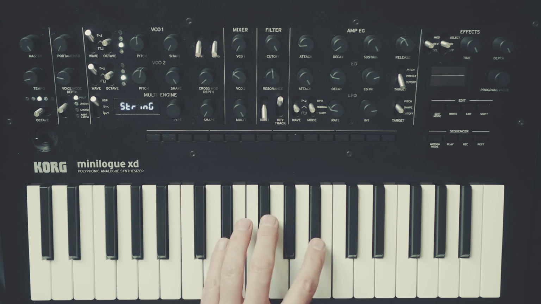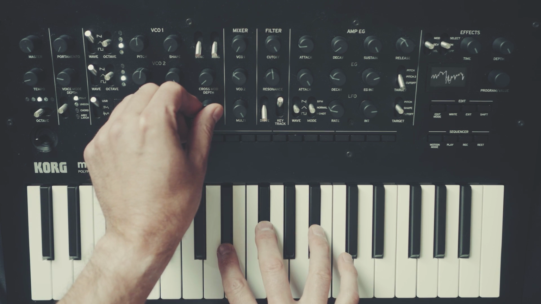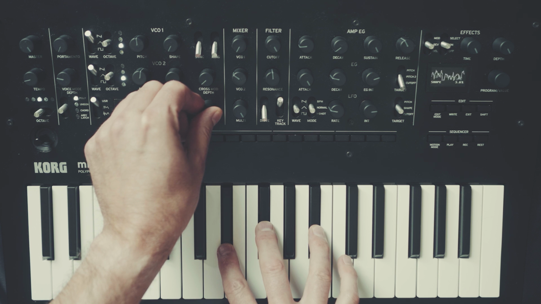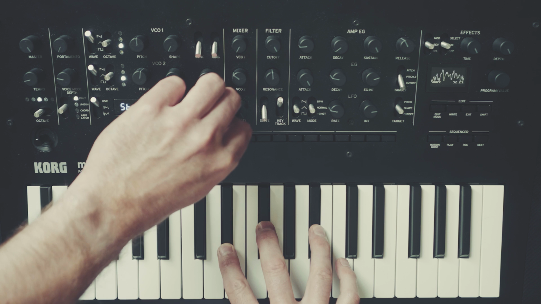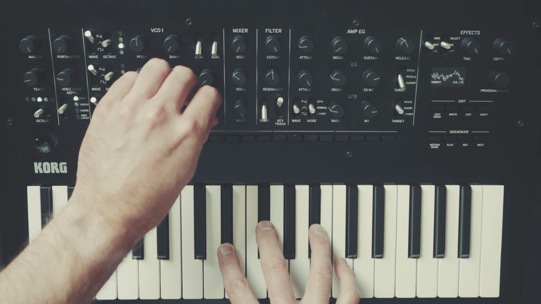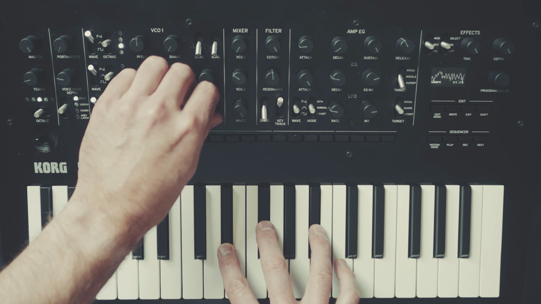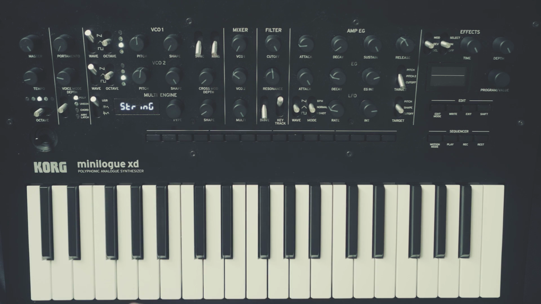So if I hold down a chord and I turn up the shape control, you see that detuning them adds a lot of movement to the sound.